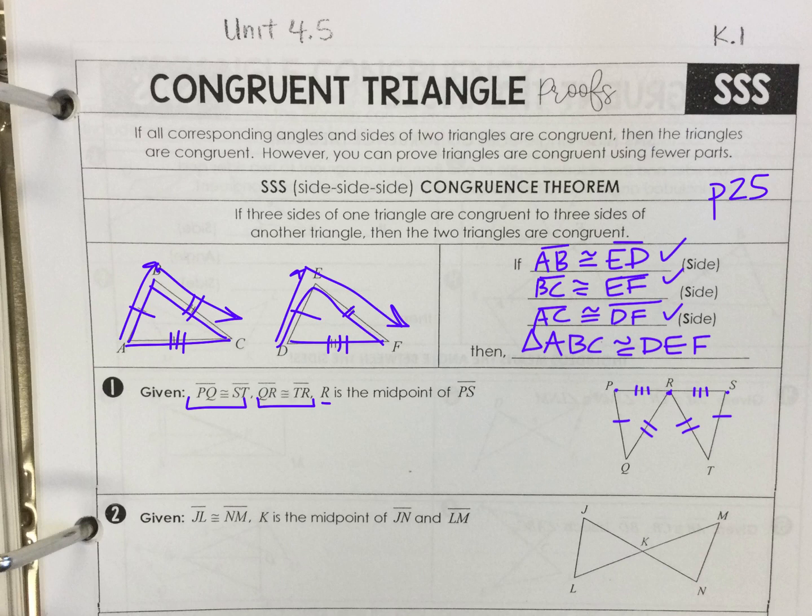So that means it is a side, side, side. We mark that with SSS. And now we need to find a triangle. We need to label them. I'm going to say PRQ is congruent. So I started at P, went down the 3 to the R, down to the Q. So I have to do the same thing here. Start at the S, over to the R, down to the T. So PRQ is congruent to SRT. If you wrote STR, that would be wrong. It has to be in the right order.